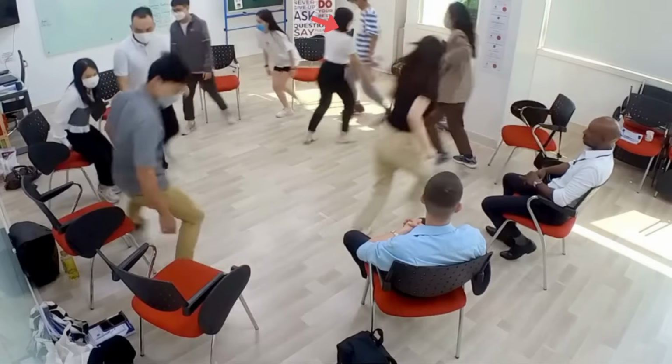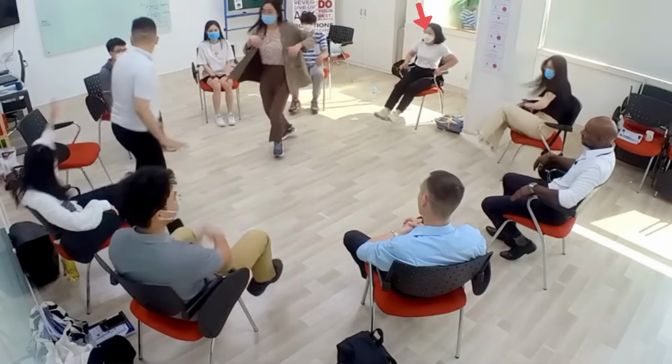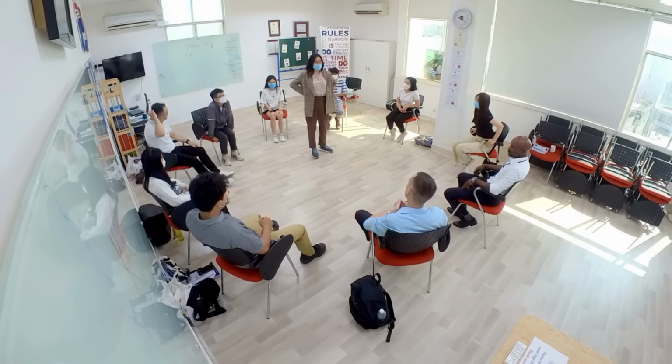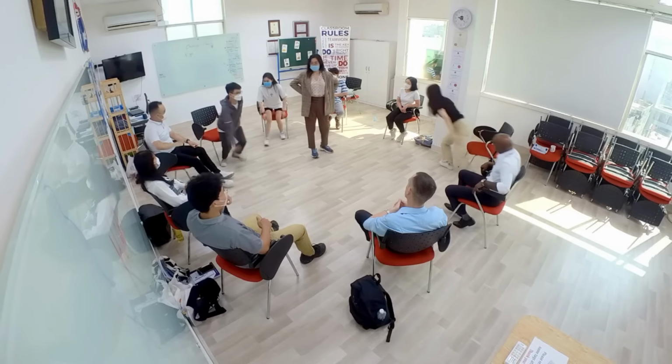Now, as they do that, the person in the middle will have to try and steal someone else's chair so that there is someone else left without a chair, and that is the person who will have to stand in the middle. And then that person will say, change chairs if you're wearing black shoes, or if you're wearing a watch, if you're wearing a ring. And then the students stand up and will have to change the chair.